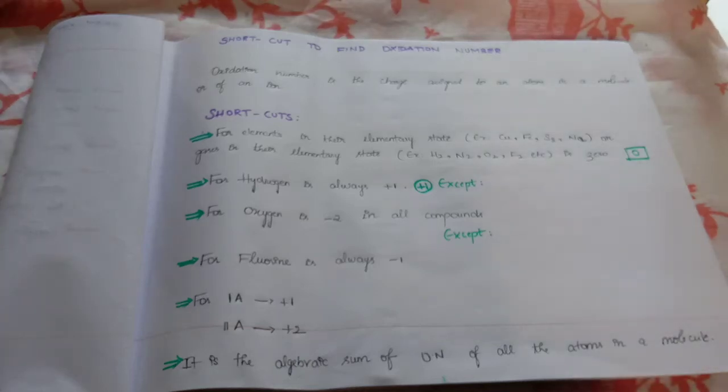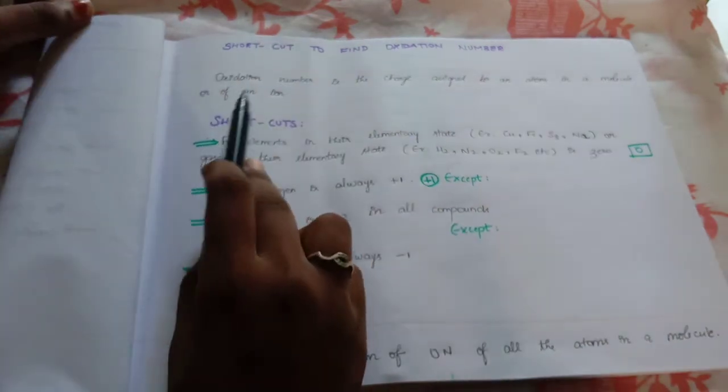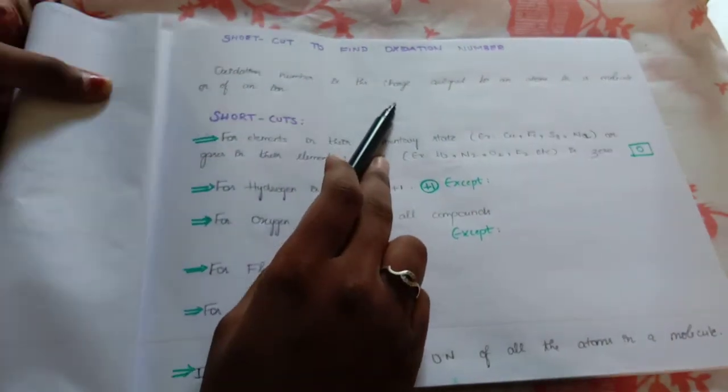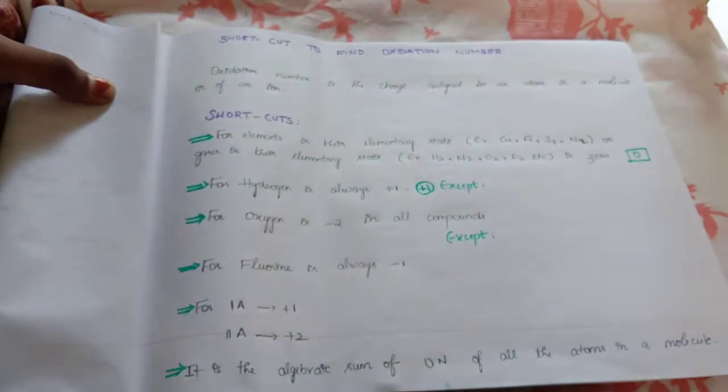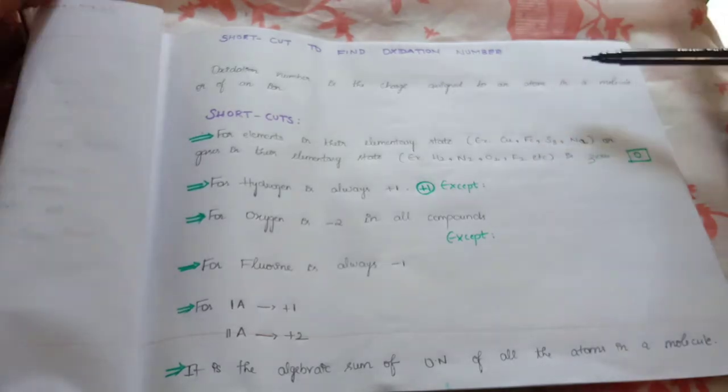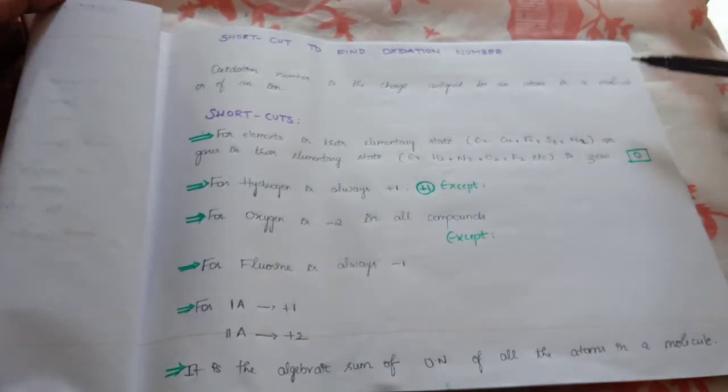Good morning students. Today I am going to teach you a shortcut to find the oxidation number. Let's see the definition of oxidation number. Oxidation number is the charge assigned to an atom in a molecule or ion.